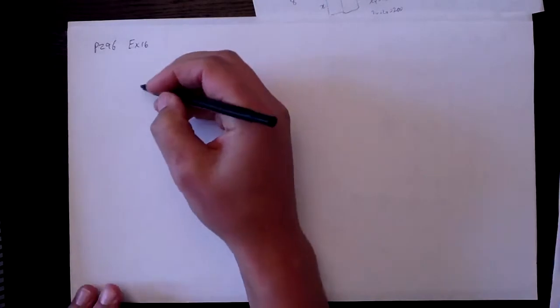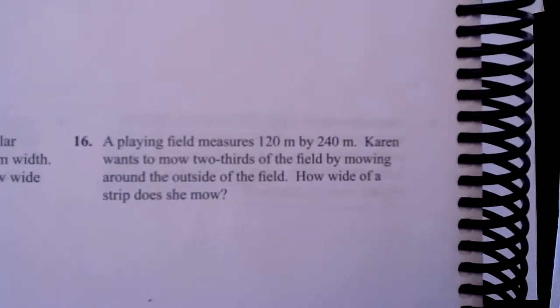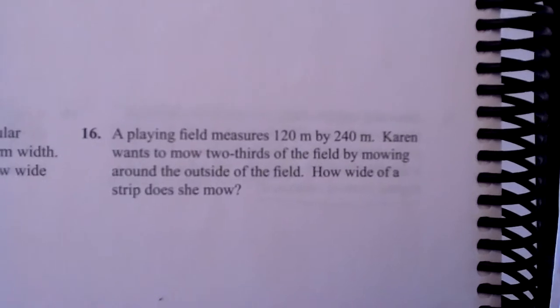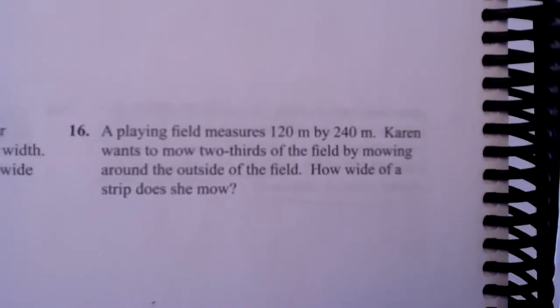Okay, this is page 296, exercise 16. This is actually pretty much the same as exercise 15. In this situation, there's a playing field that measures 120 by 240, and Karen wants to mow 2/3 of the field for some strange reason by mowing around the outside of the field. So how wide a strip does she mow?